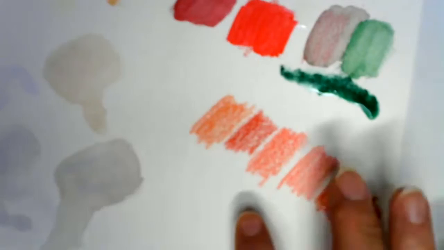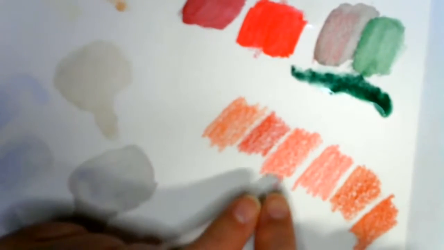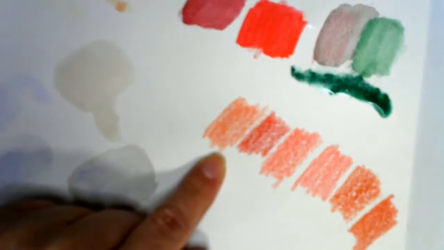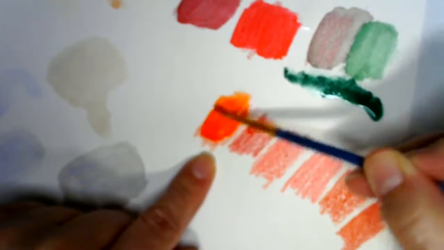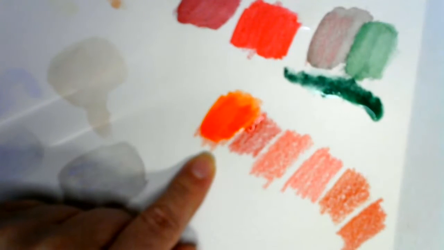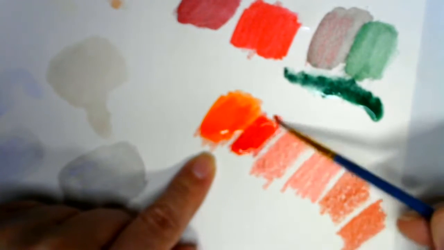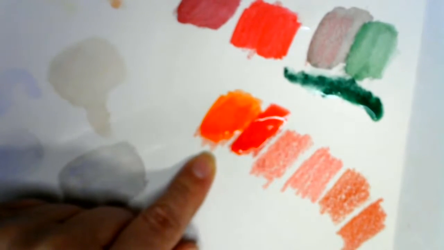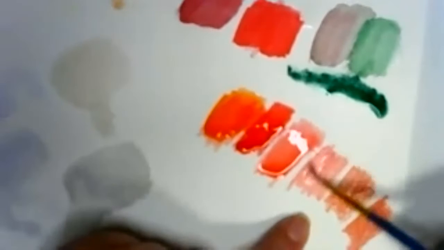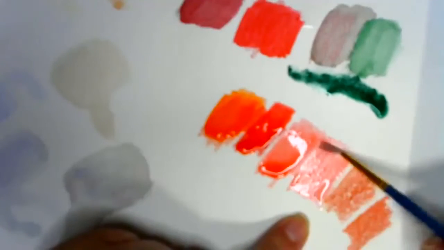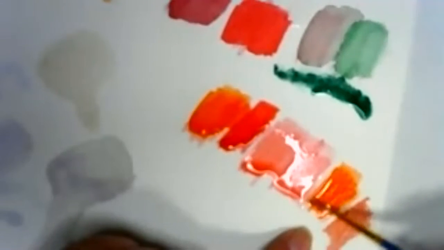Okay, so each one of these colors, they're all red, right? But these all have a different kind of undertone. That one almost looks like a shell pink, at least from my point of view. Salmon and the darker ones are your salmon colors. Yeah, that looks very salmony, doesn't it? Like what I'm having for dinner.